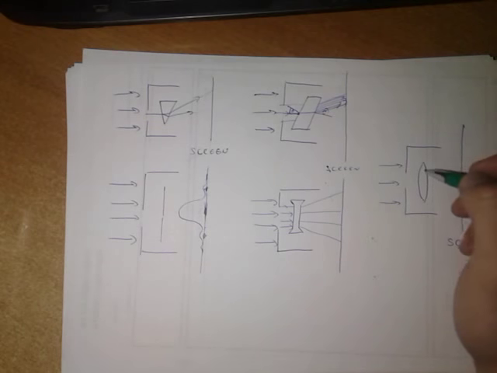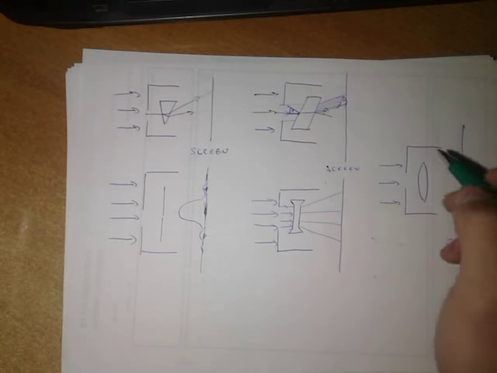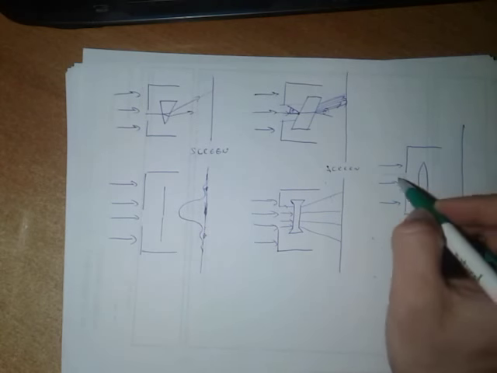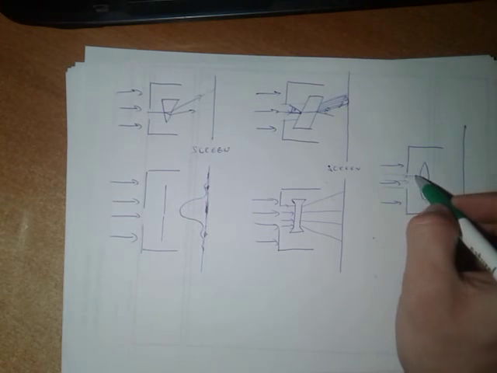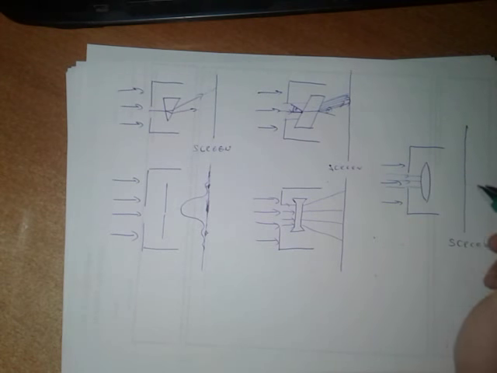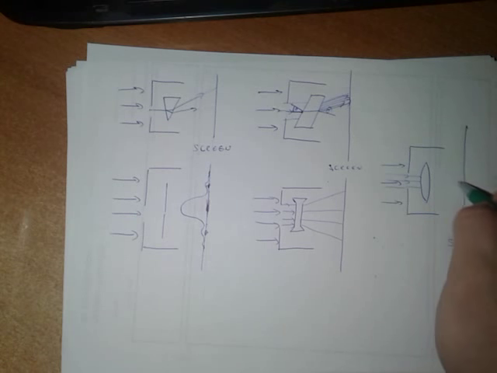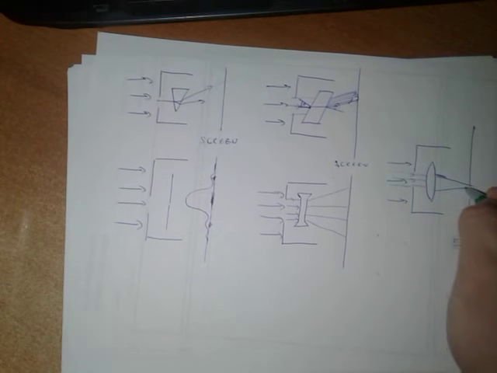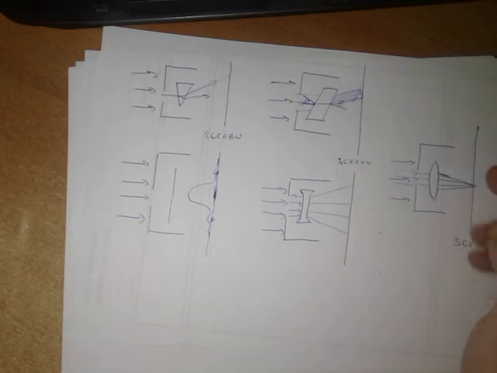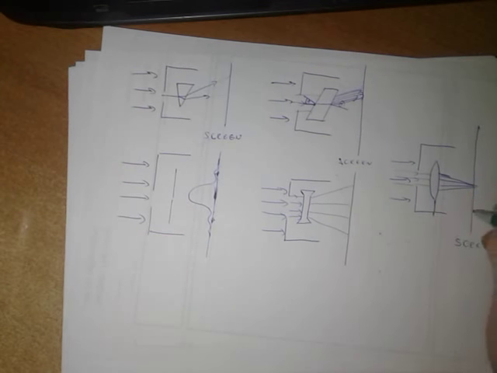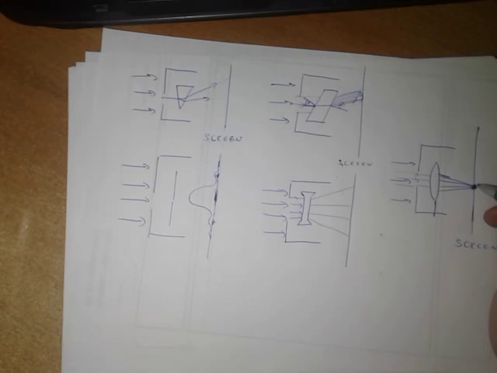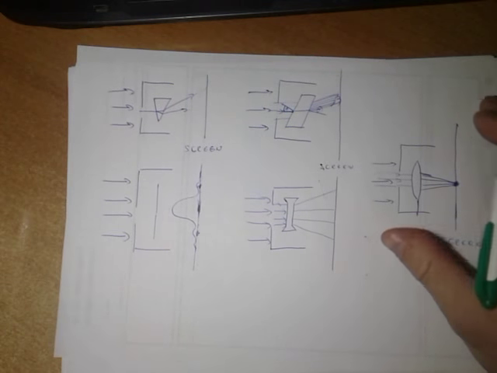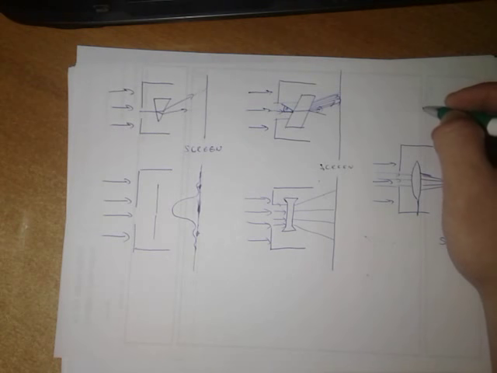Only in the case of the convex lens, the light entering through the box would hit the lens, and if the distance from the lens and the screen is just right, this would be the focal point, and it would be a tiny spot of light on the screen. So the correct answer to this question is A.